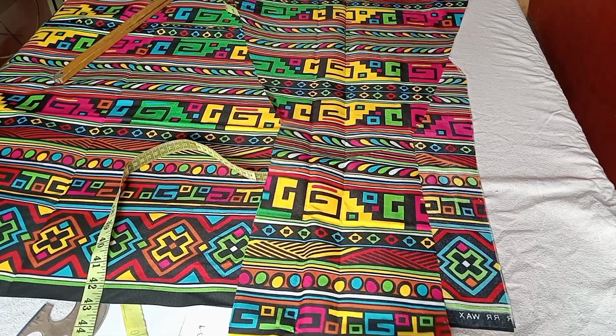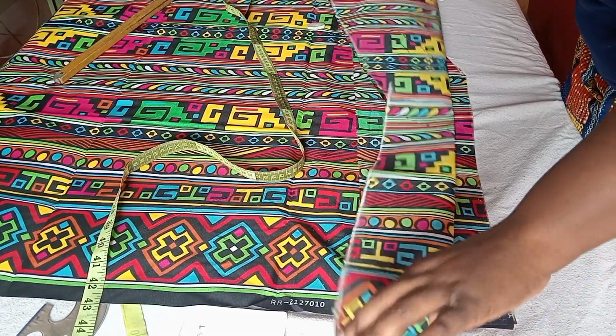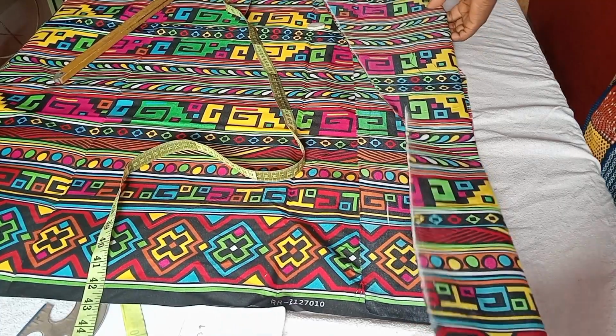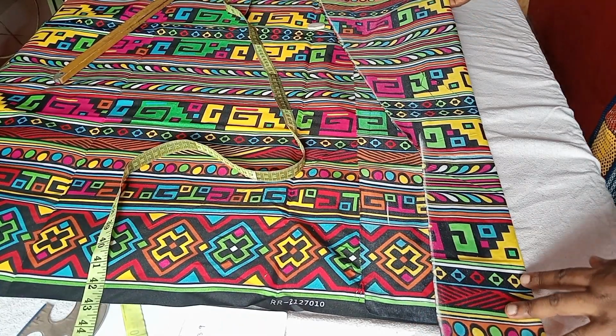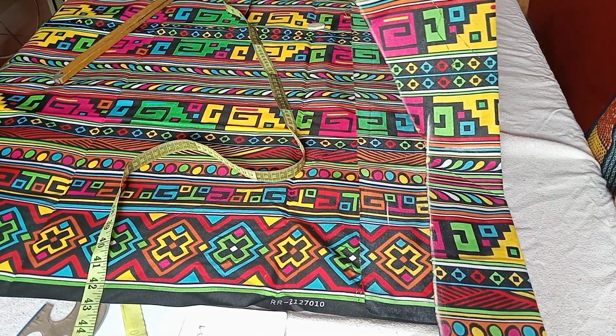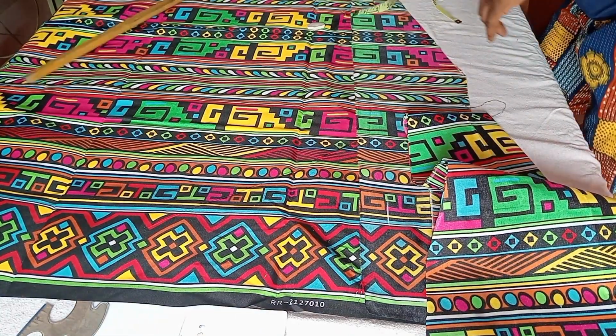Can you see it? Yes. So we are going to cut. It's 6 pieces, right? So we are going to cut 4 more of this. 4 more of this together with this will give us 5. And then I'll show us what to do after that.